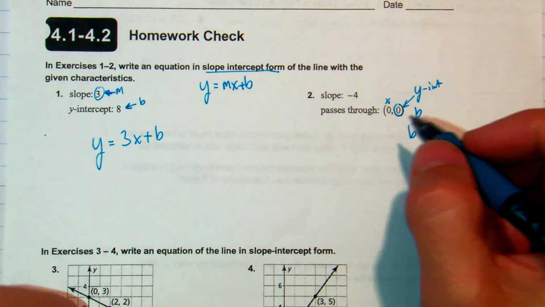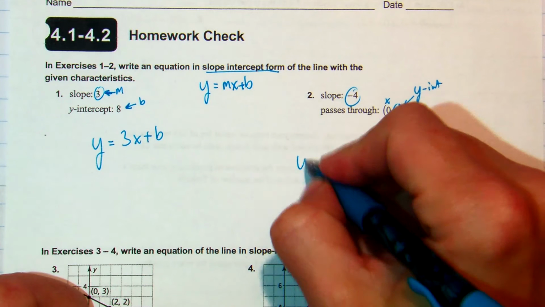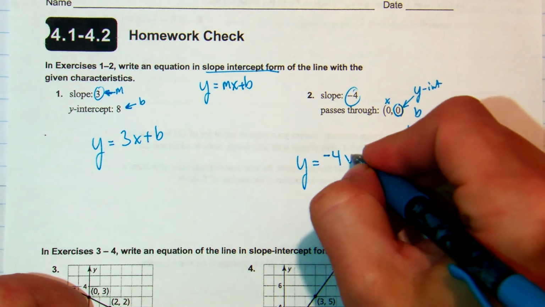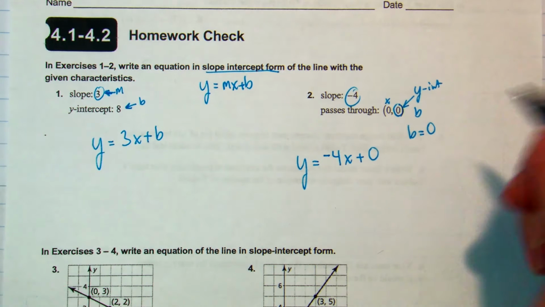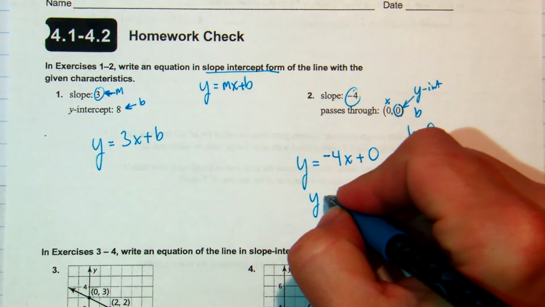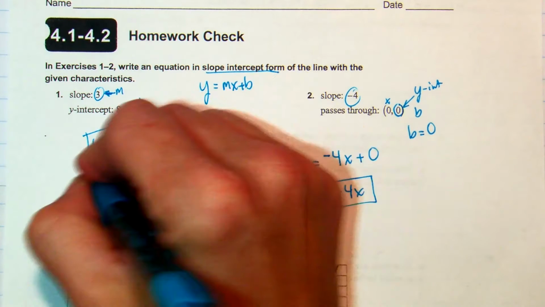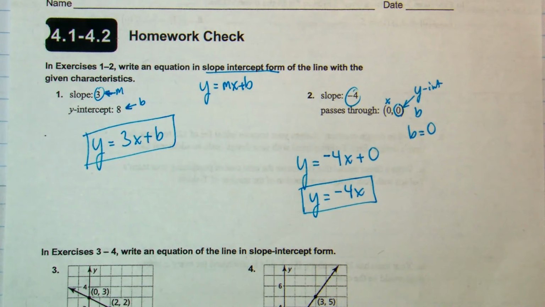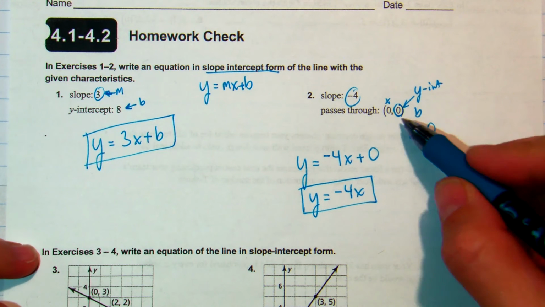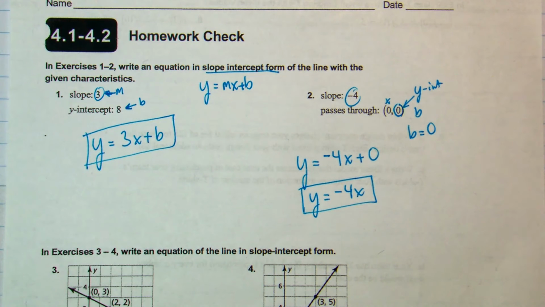Anyway, so we're going to go on here. We have our slope, we have our 0. We can write our equation as y equals negative 4x plus 0. And if you wanted to simplify that, you could actually just leave this as negative 4x. So y equals negative 4x. So that is the first two. And you're going to notice that this is going to happen quite often throughout this paper. They're going to give you the y-intercept in the form of a point. And hopefully we'll start to recognize and see that as we move along.